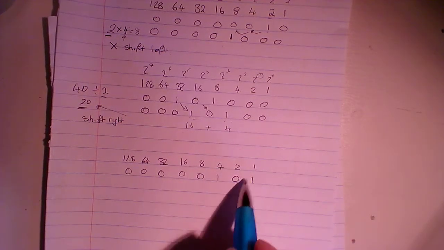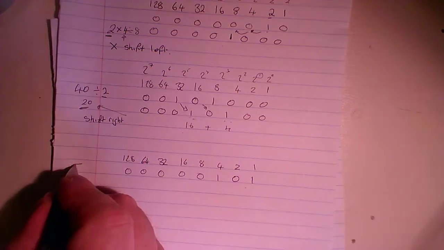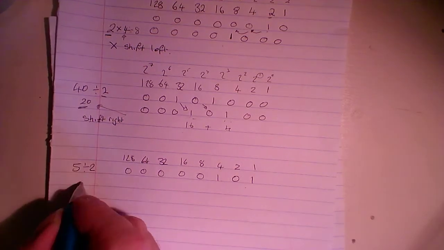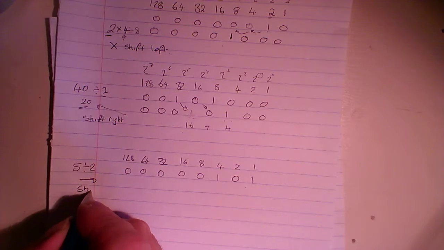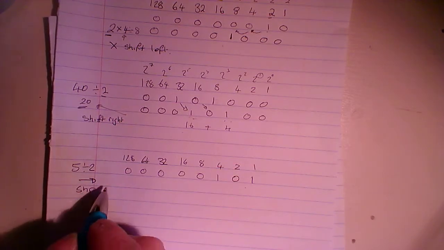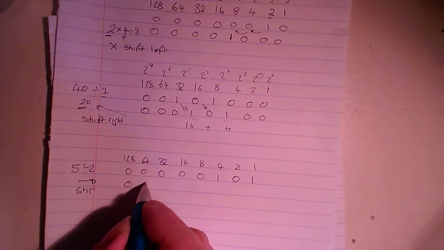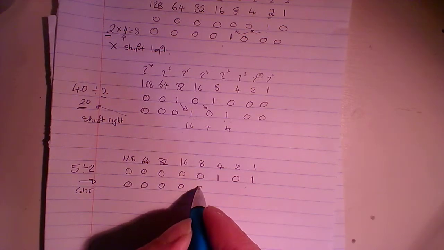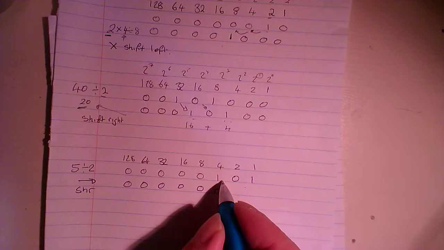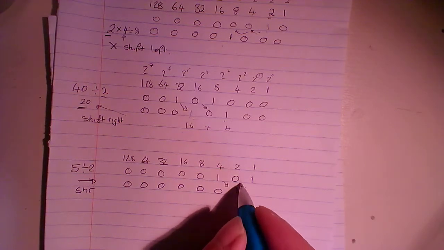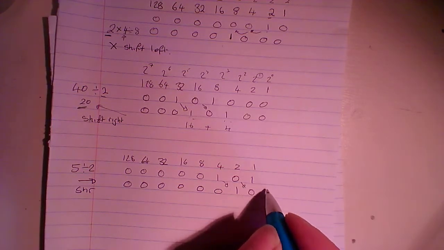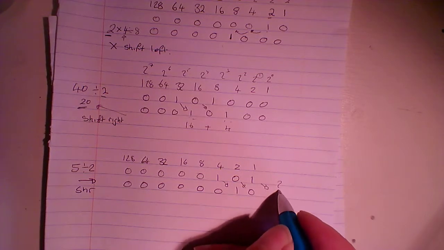So 4 and a 1 is 5. So I want to do 5 divided by 2. So that means I'm going to shift to the right by 1 place. And if I do that, I get 0, 0, 0, 0, 0, 0, because that is going to move to there, that is going to move to there, but where does that one go?